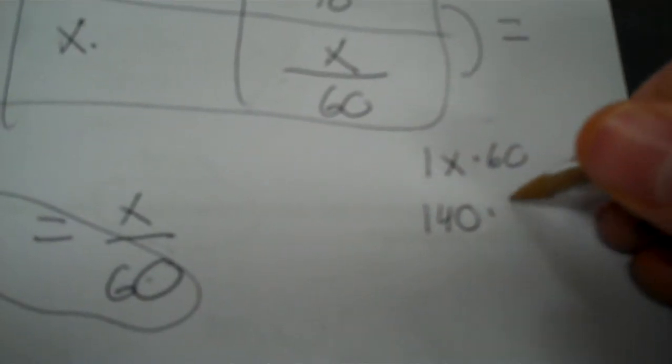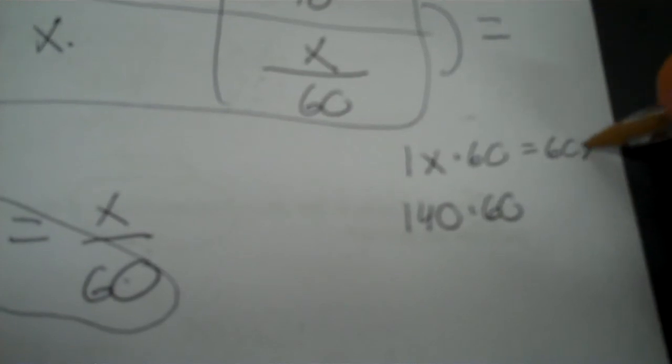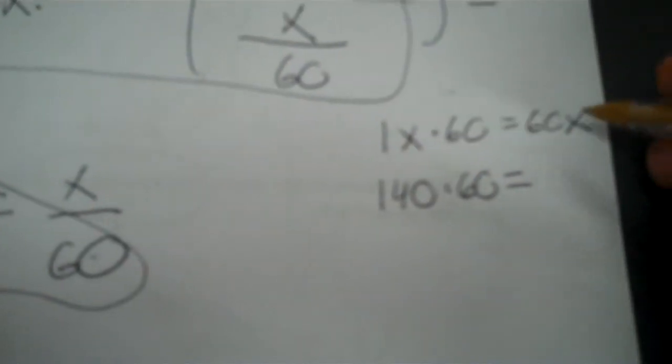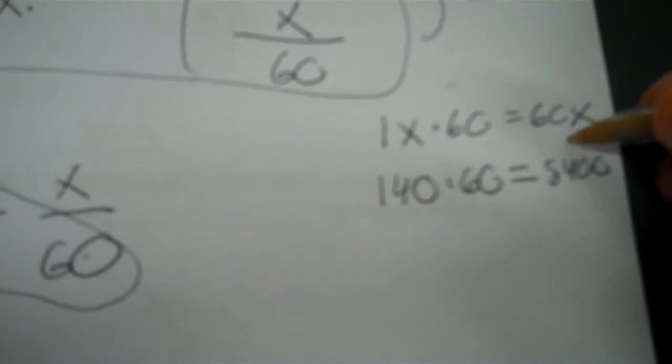I would take 60x, but there's a plus 140. So what I need to do is write out 1x, and I need to write 140. And both of those get multiplied by 60. So that's 60 with x. And 140 times 60 is 8,400. So over on this side, I write 60x plus 8,400. Meanwhile, over on this side, you can put a 1 in. That's just going to be 70 times 1x. That'd be 70 with x connected. So that's just 70x.